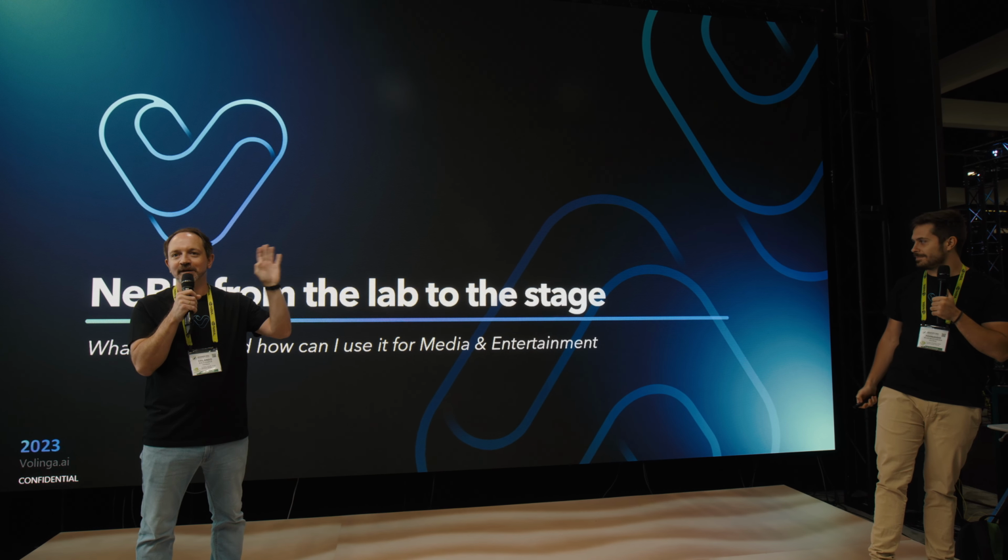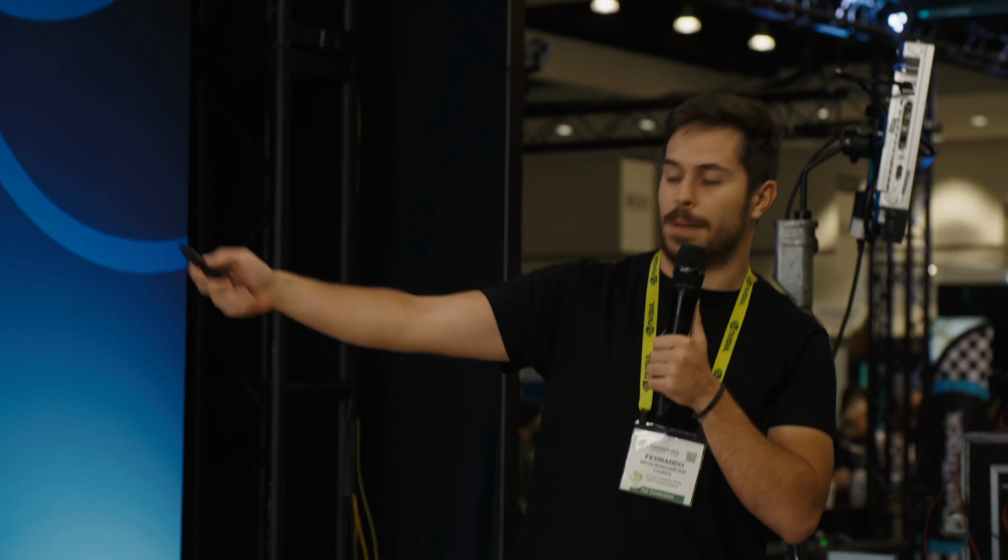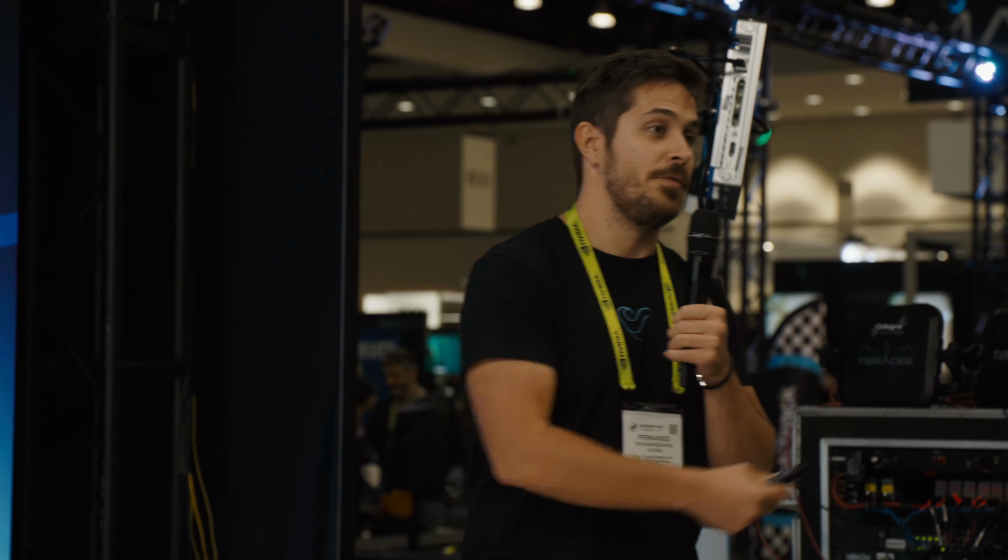It's the first time you're going to see in public real-time rendering of NeRF within a real virtual production system. So yeah, our talk is "From Lab to the Stage". That's what we like to use as our motto as Volinga. What we are doing is taking the NeRF research from the lab to the stage, to the hands of the professional in the production segment.